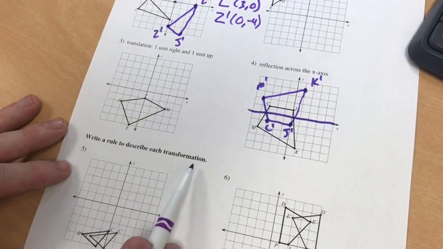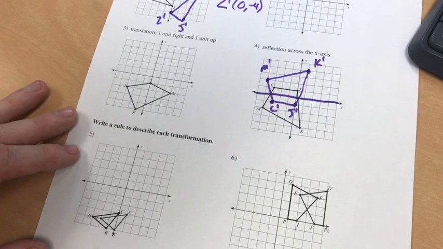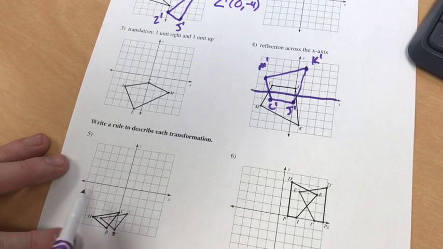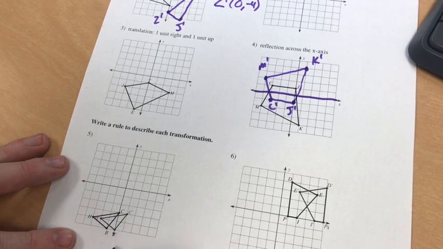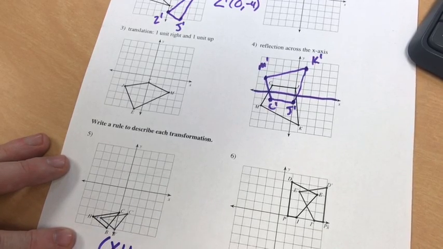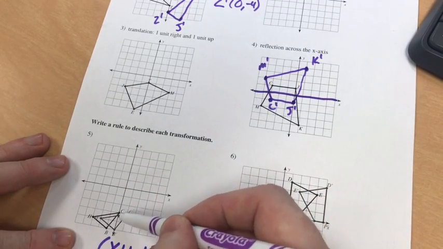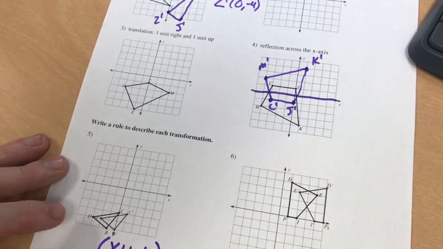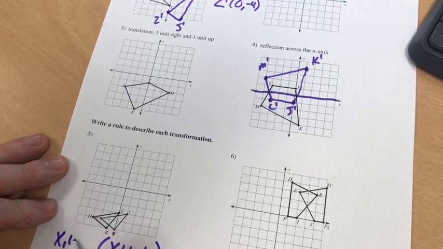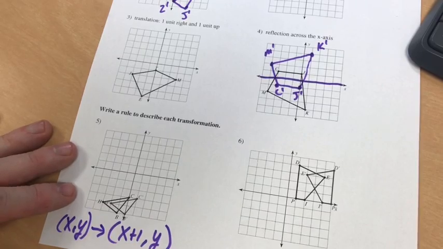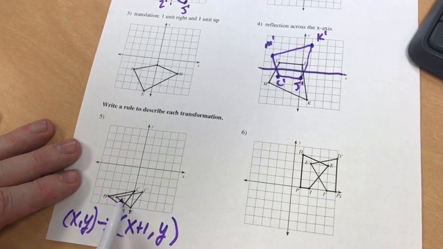Now, write a rule to describe each transformation. If we look at 5, this just has been slid over. The x-coordinate is our left to right movement. We moved to the right 1 time. The y-coordinate represents our up and down movement. Well, we didn't move up or down. We just moved to the right. So the algebraic rule is that. That's our translation. We've just slid 1 space to the right.